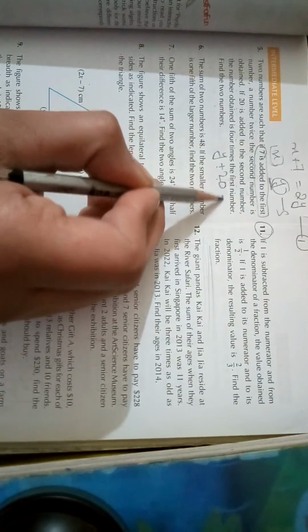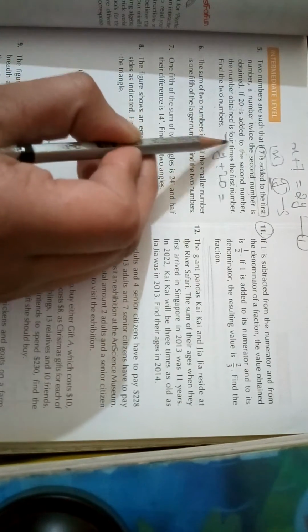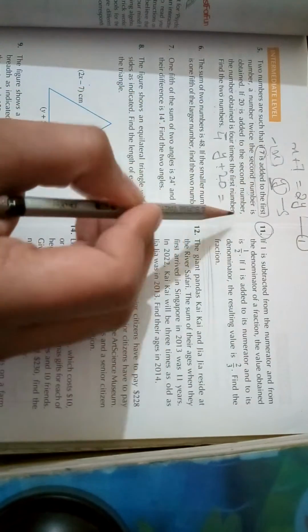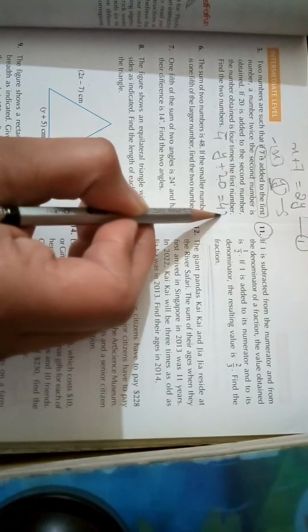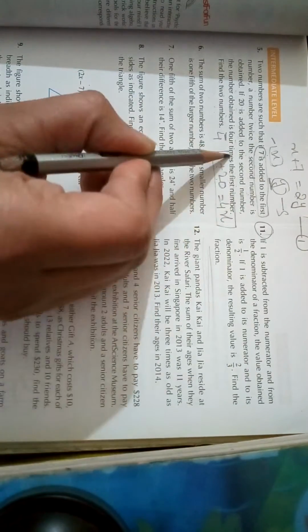Now, if 20 is added to the second number, what is the second number? Second number is y. If 20 is added to the second number, y plus 20. The number obtained is 4 times the first number. First number is x. So we will get 4 times the first number. So it is your second equation that is obtained. Now find the two numbers.